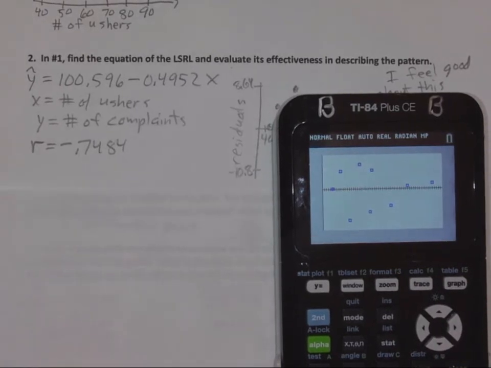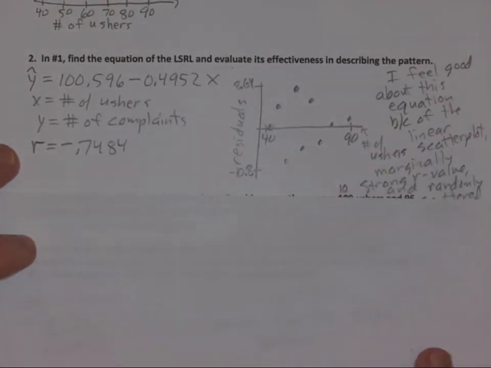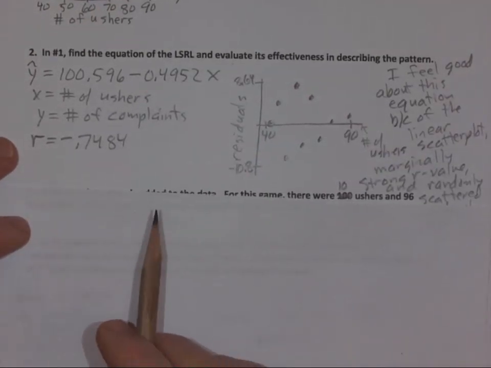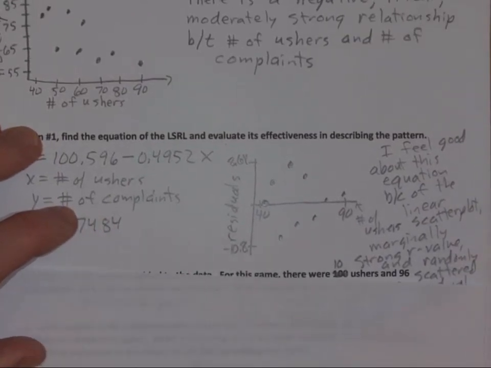Now, once again, I hesitate to do all that calculator work because that's not going to be on the exam, but what could be on the exam is they give you a model equation and ask you to comment on whether it is an effective model. For this one, this is what I said.